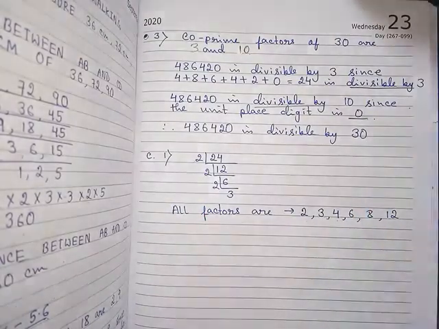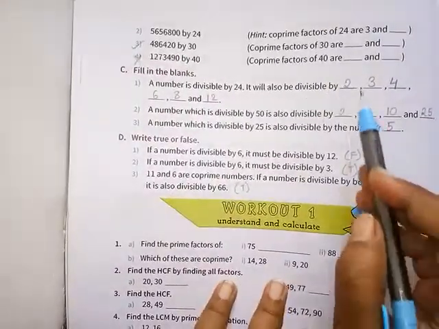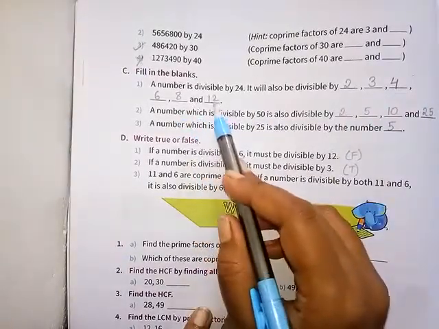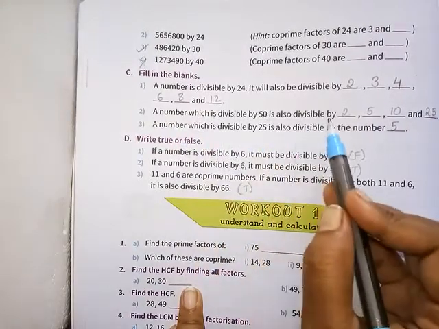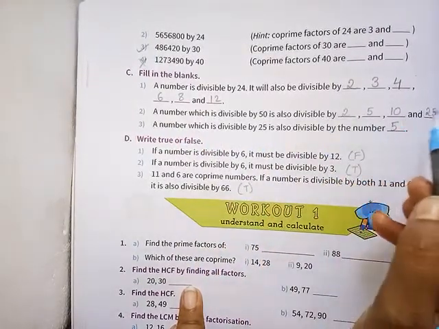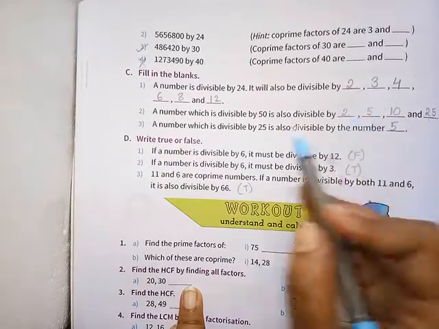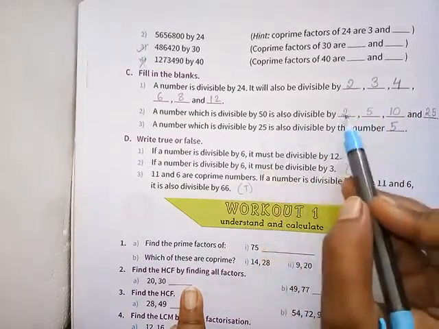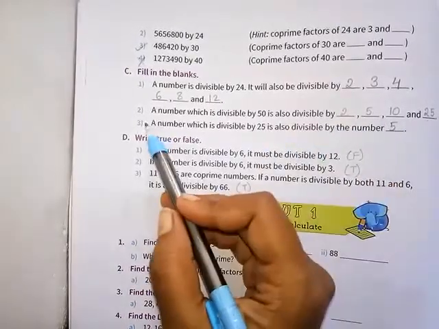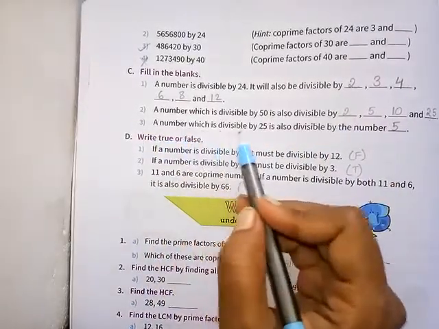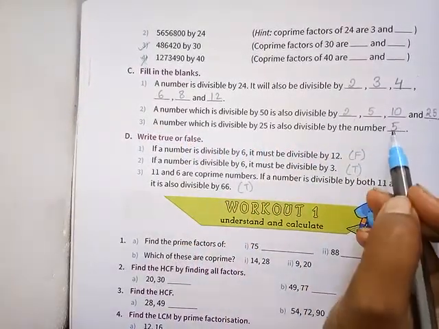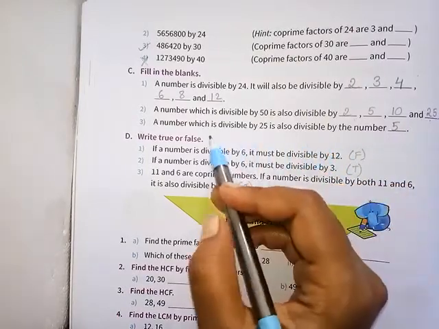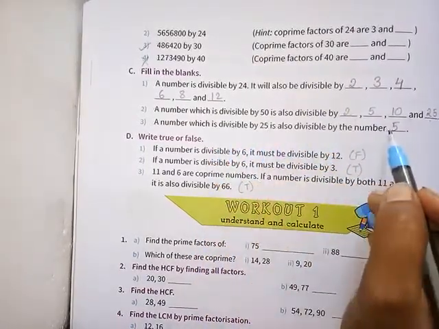So, write down this in question number C: 2, 3, 4, 6, 8, 12. Question number 2. A number which is divisible by 50 is also divisible by 2, 5, 10, 25. Like the previous one, find all the factors of 50. You will get all these numbers. Question number 3. A number which is divisible by 25 is also divisible by 5, because 5 fives are 25. So if a number is divisible by 25, then it will be divisible by 5.